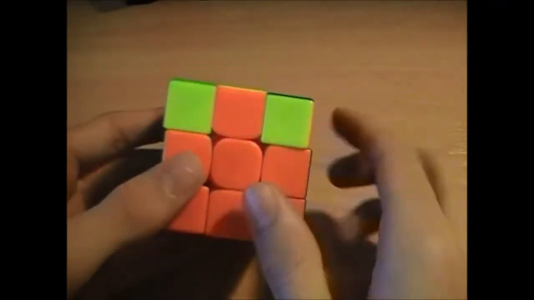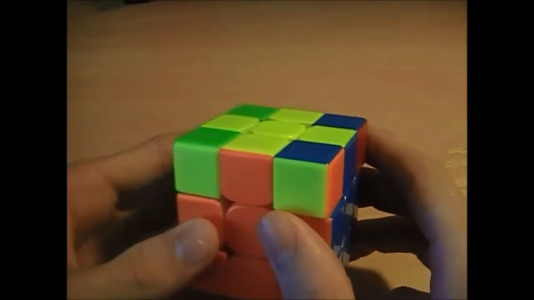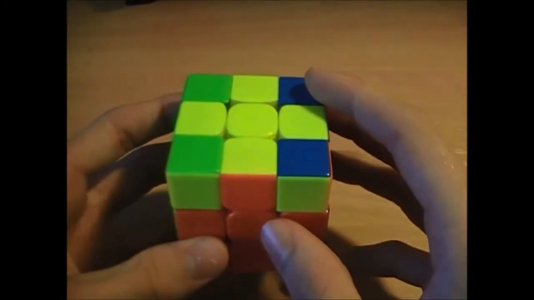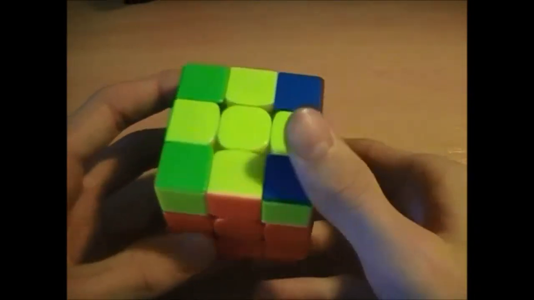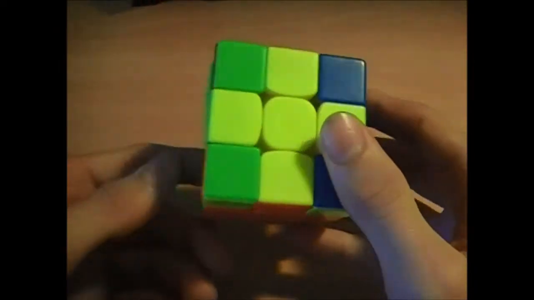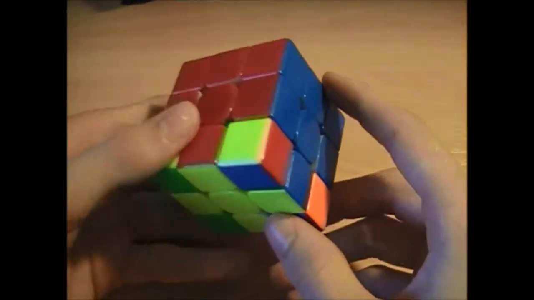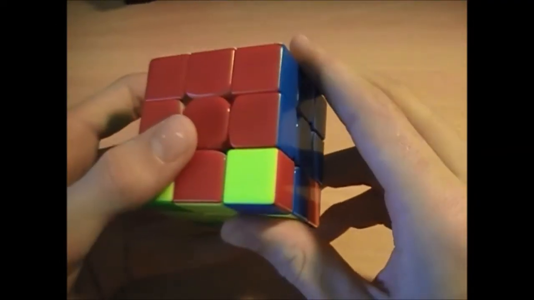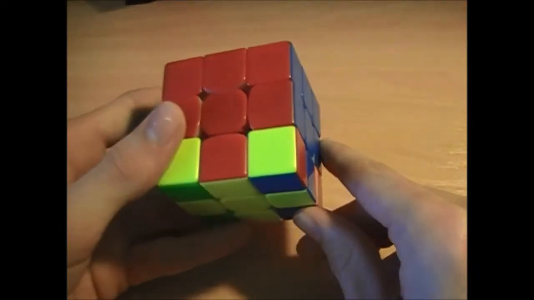After you have finished aligning your cross for the top, what you need to do now is finish solving your top layer so that the entire top is one solid color. To do this, we need to rotate the cube upside down. Now, this might seem a little bit confusing, but just follow along with me and I will go slow so you don't get too confused.